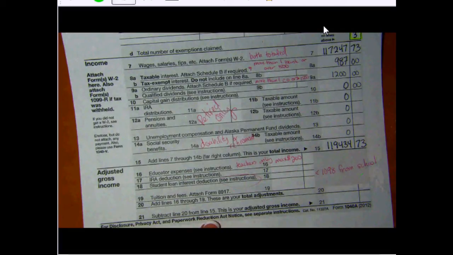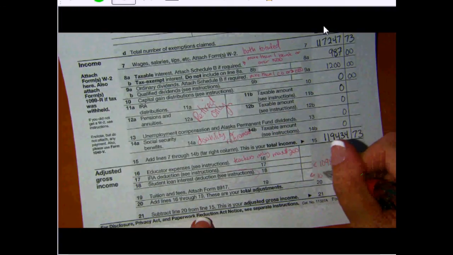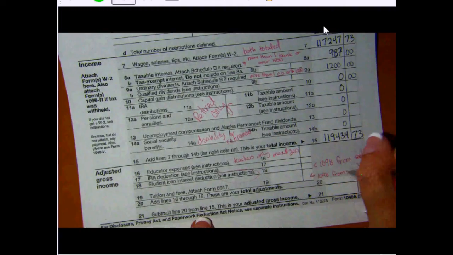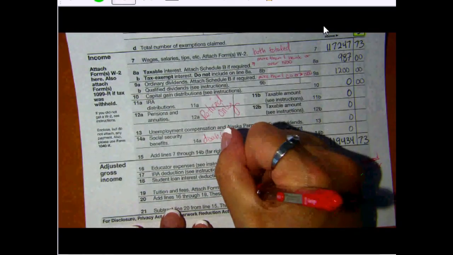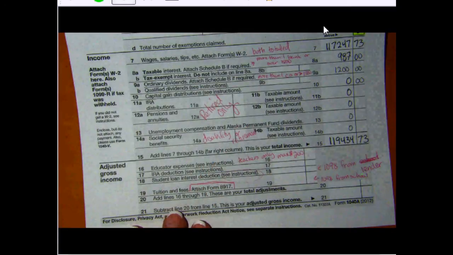Okay. Or from, not from school, from the lender. Tuition and fees, you'll get a 1098 from school. So if you pay tuition or fees, on this one you also have to fill out an extra form, 8917, if you're deducting college tuition.